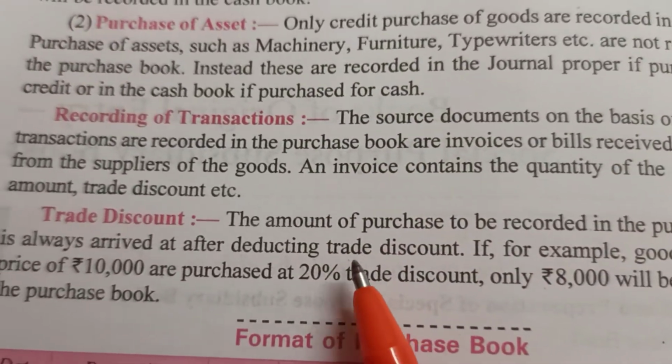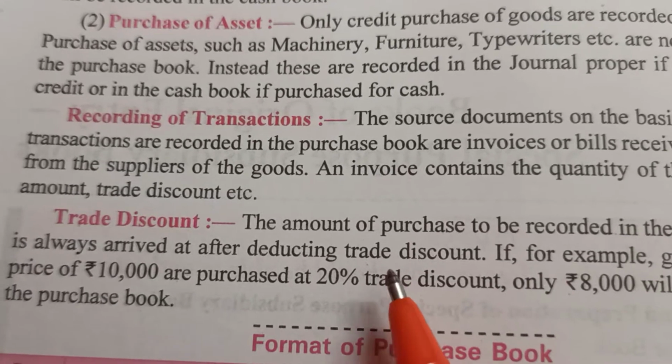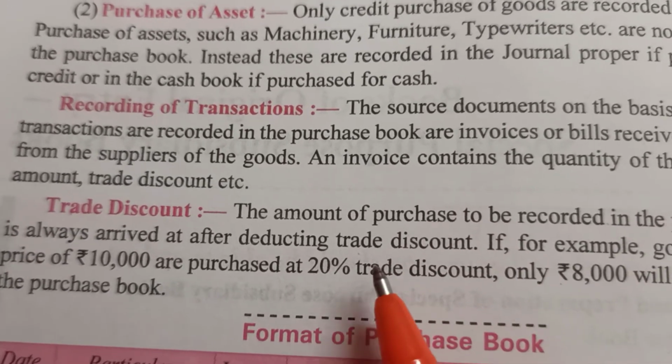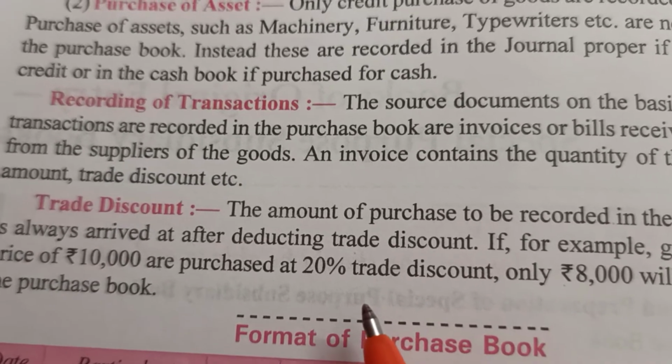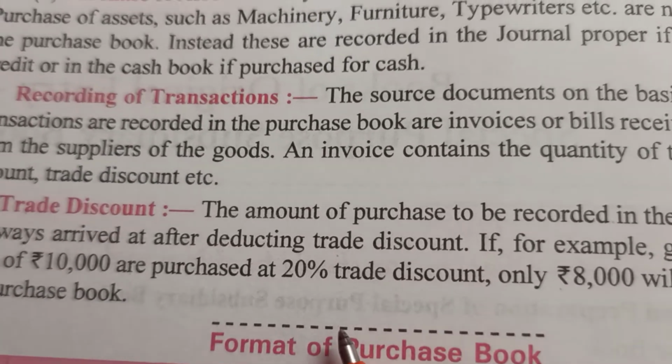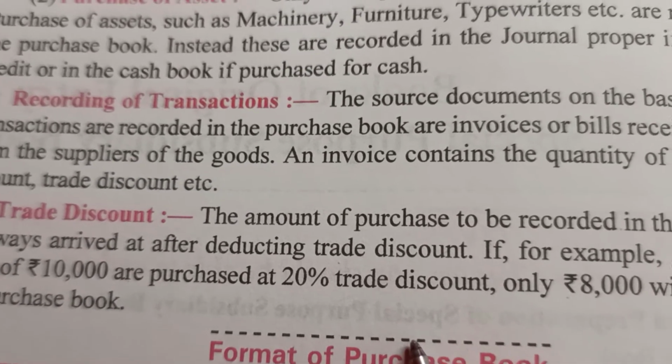Then there is trade discount. Trade discount, you know what is trade discount? We have done this in journal. We will deduct in case of any type of trade discount. That trade discount also will be given provision in the subsidiary book. We will subtract that trade discount and then enter the amount in the final details column.